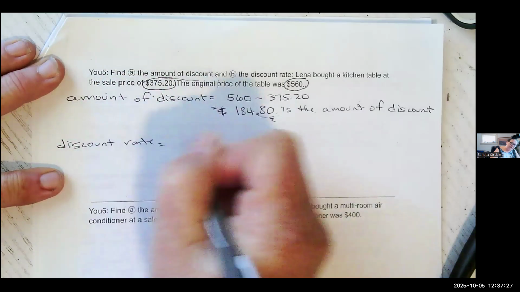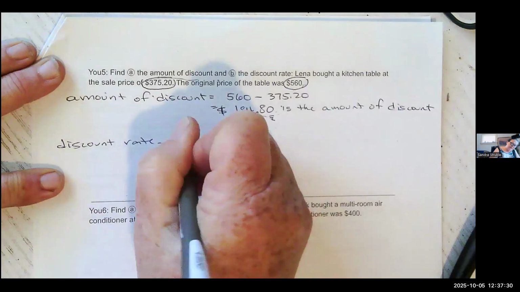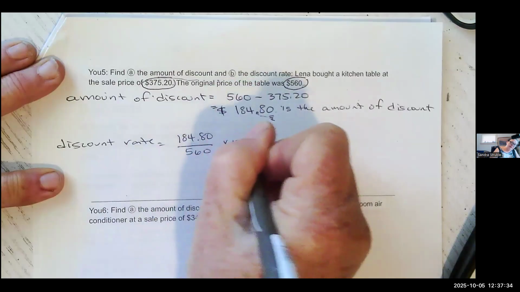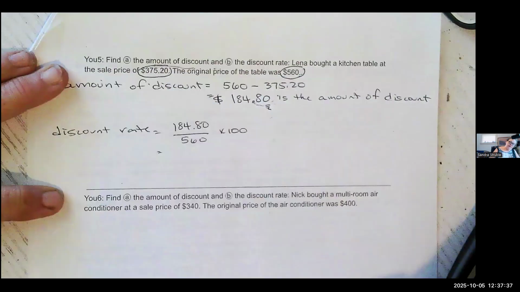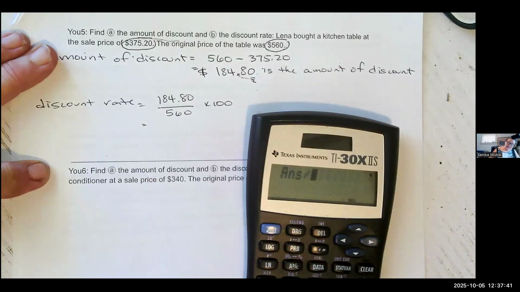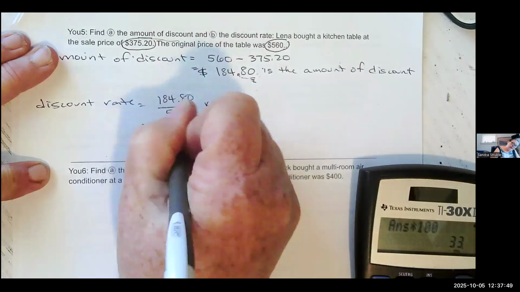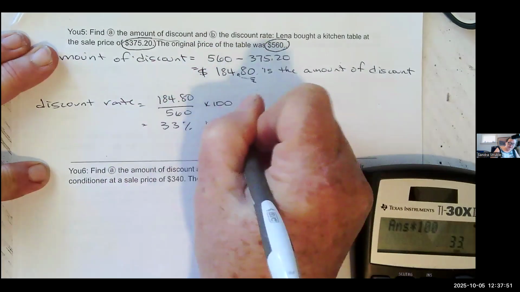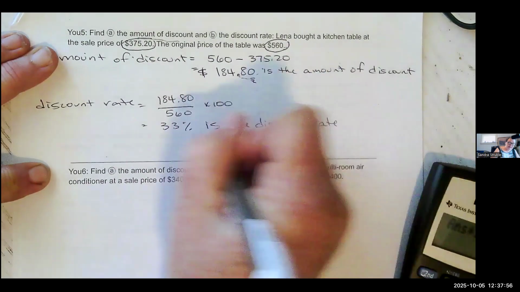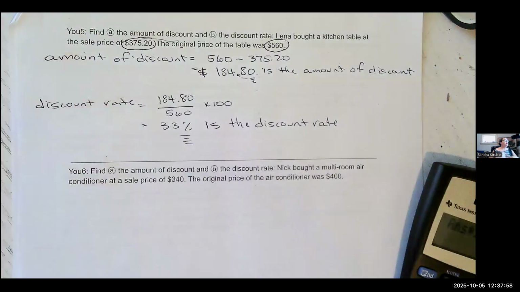The rate, the discount rate, is just your amount of discount, 184.80, divided by the original price, times 100. All right, so I got 184.8. I'm leaving that in my calculator. I'm just going to divide that by 560 equals, and then times 100 equals, so 33% is the discount rate. Do not forget your percent symbol. This is huge. It's not just 33, it's not $33, it's 33% because it's a rate.